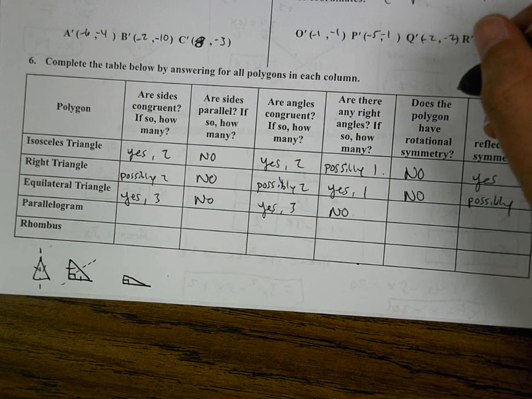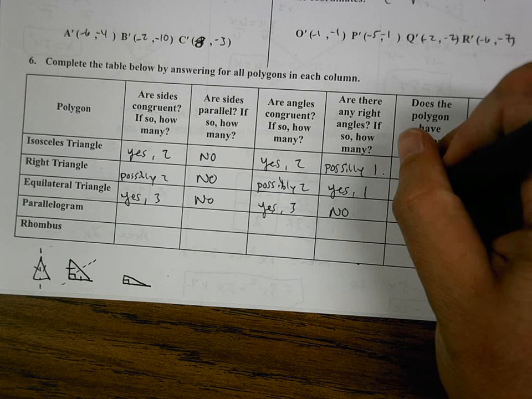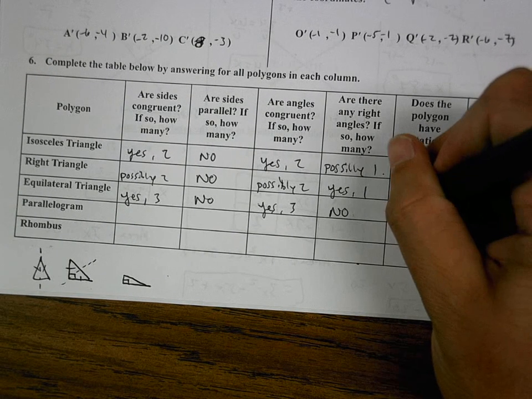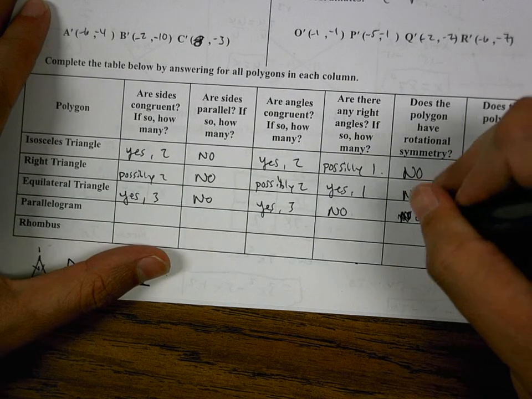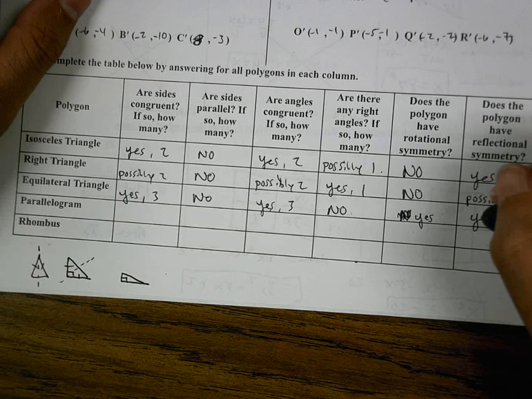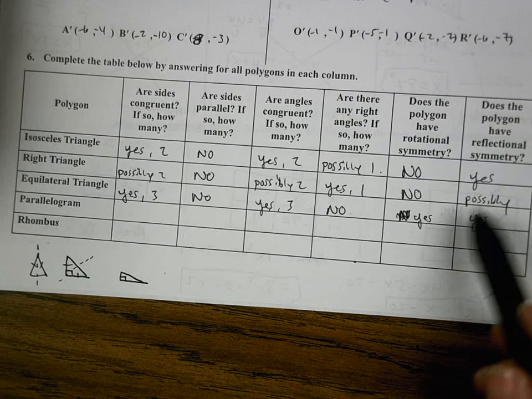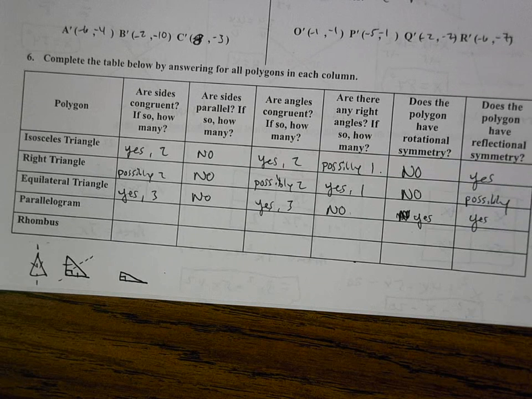Does the polygon have rotational symmetry? Nope. Actually, yes it does. I lied. Yes. And does it have reflectional symmetry? Yes. Okay. Equilateral does have rotational symmetry. It can rotate in 60-degree increments.